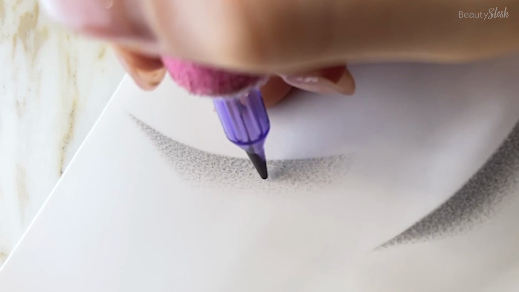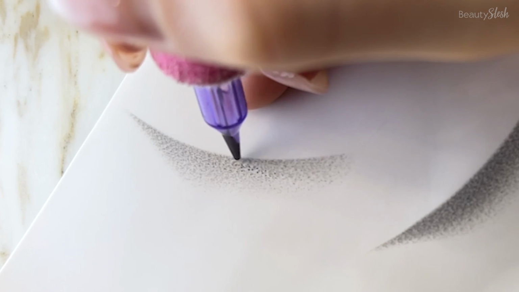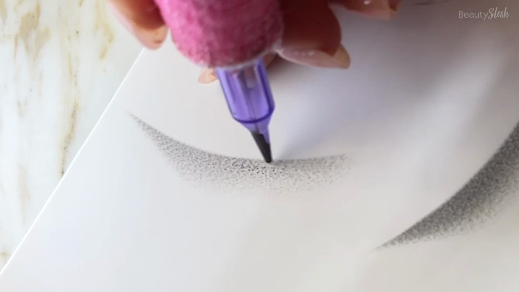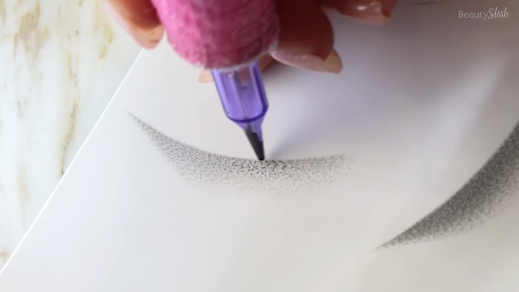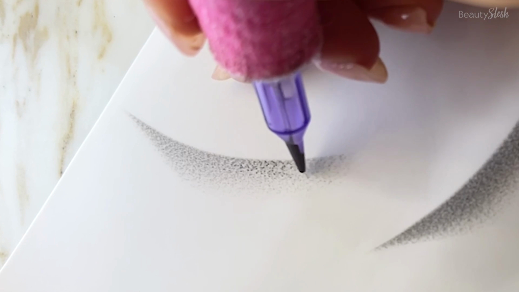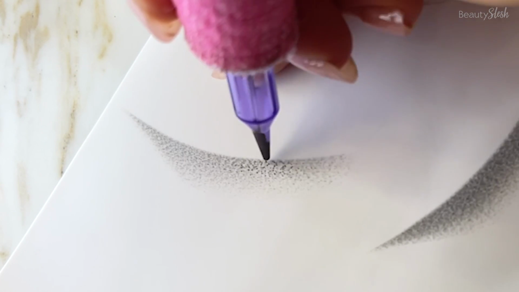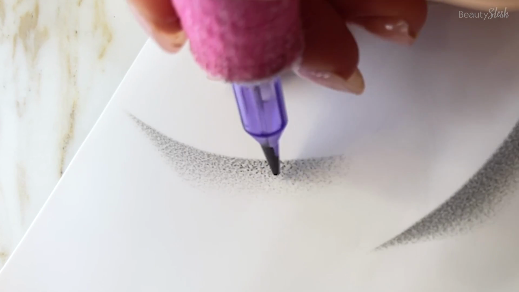I will continue with filling up the color. Again, I'm just filling the parts that are missing color or are uneven, and I'm putting more color at the bottom part to achieve the look that I want. I will speed up this video and we'll get back to you shortly.